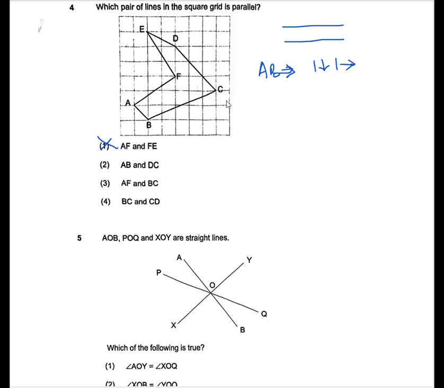Now let's look at DC. We go from the top, from D to C. Let's see what happens from D to C. It goes 1, 2, 3 units down and 1, 2, 3 units to the right. Now, when you look at it, they are in a proportion of 1:3 for the length. If I multiply by 3, I get this, which means they are going to be parallel. So this is definitely parallel.